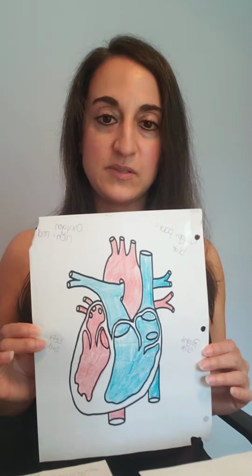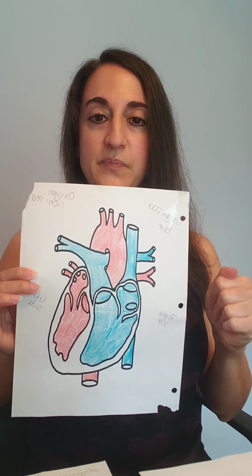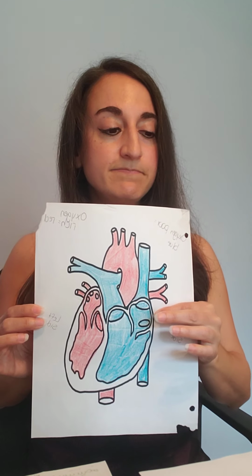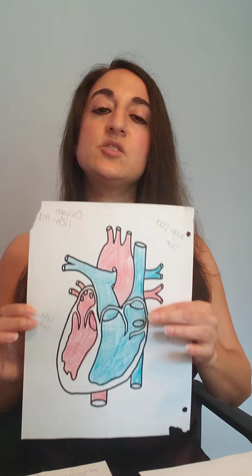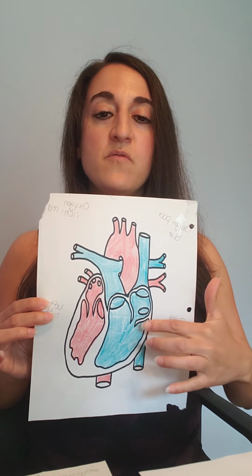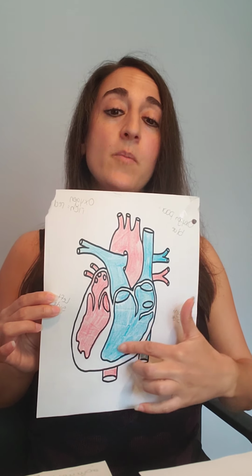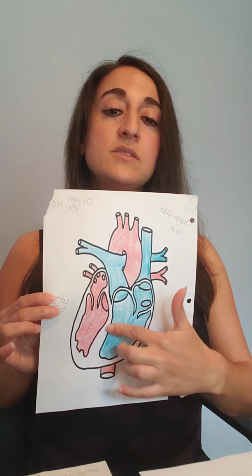So we call it two loops, which kind of makes sense because there's two sides of the heart. First we start with the right side of the heart, the oxygen poor side. So the right atrium collects that oxygen poor blood. A valve opens up and pumps that oxygen poor blood into that right ventricle.